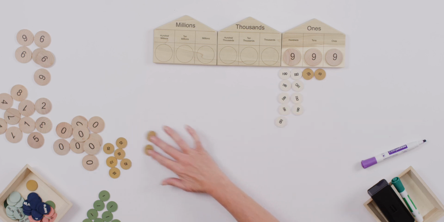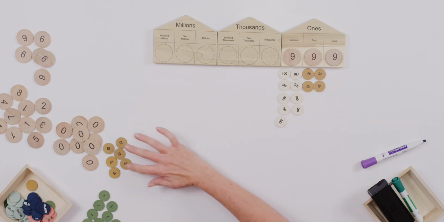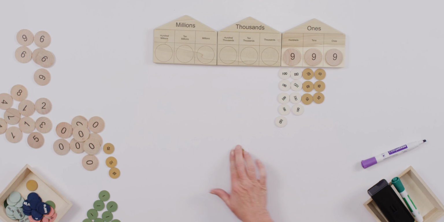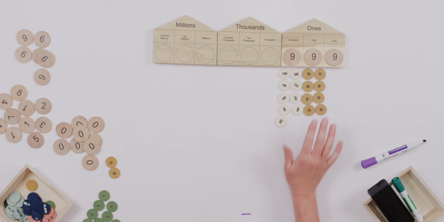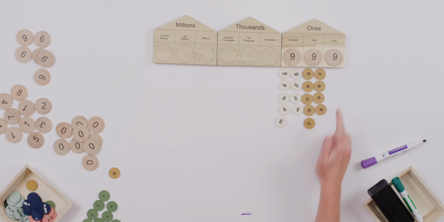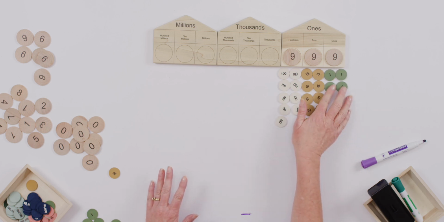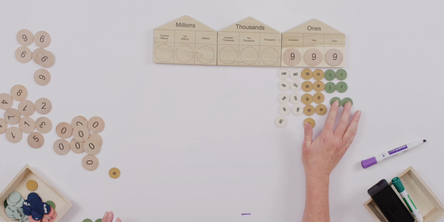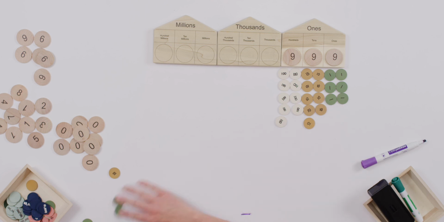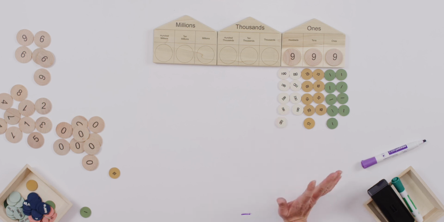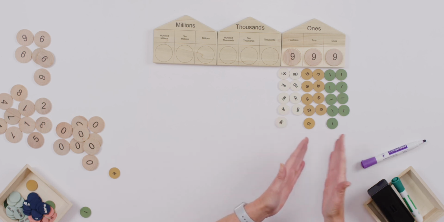So 10, 20, 30, 40, 50, 60, 70, 80, 90. And then I need my 9 ones. Ooh, 2, 4, 6. See how I'm counting by 2s here. 8. Oh, and an extra 9. Okay, so my place value discs are representing 999.